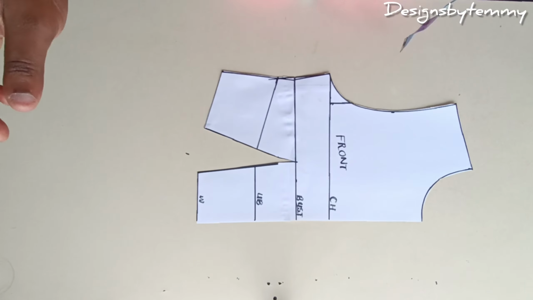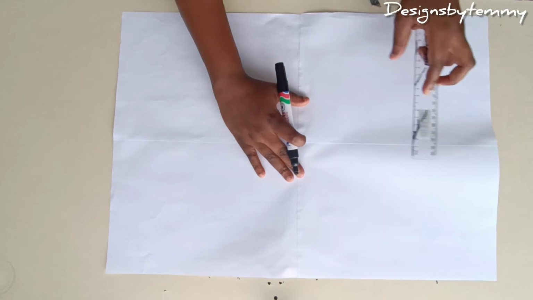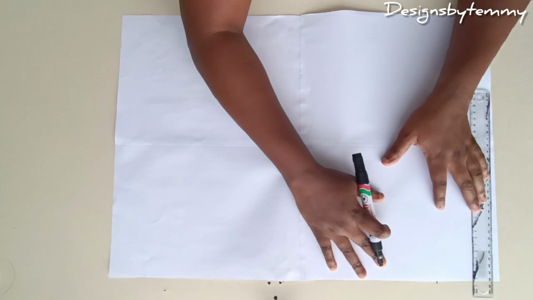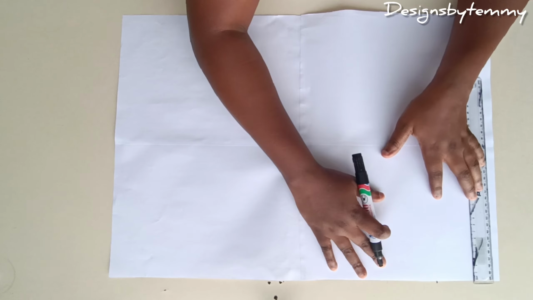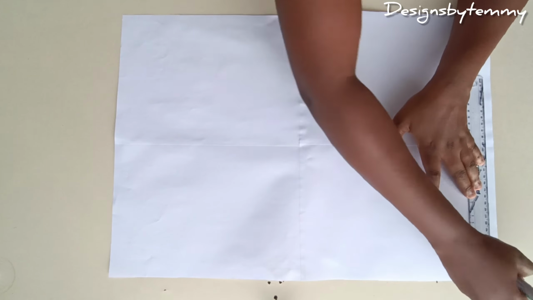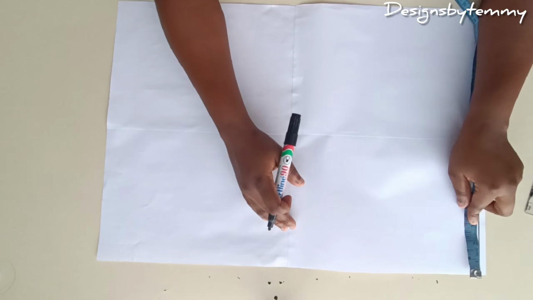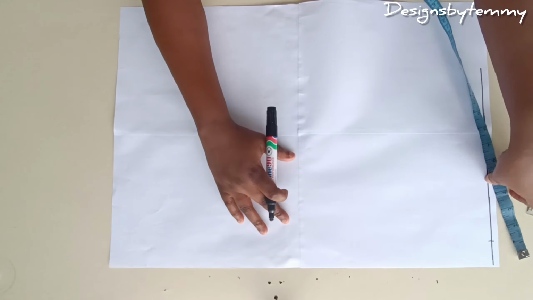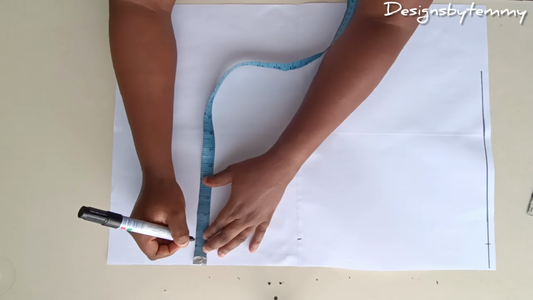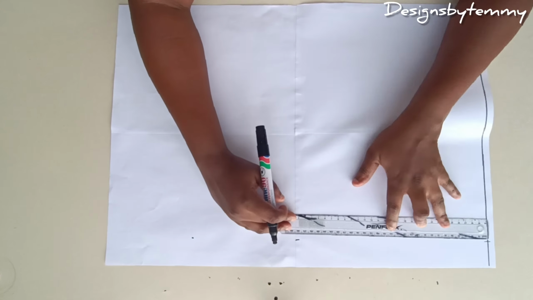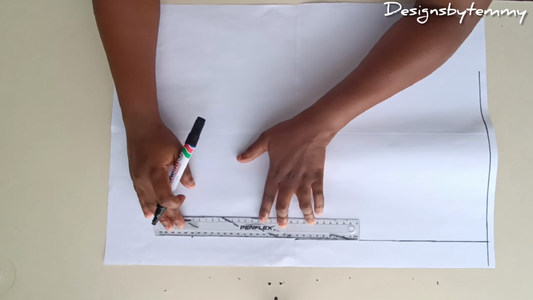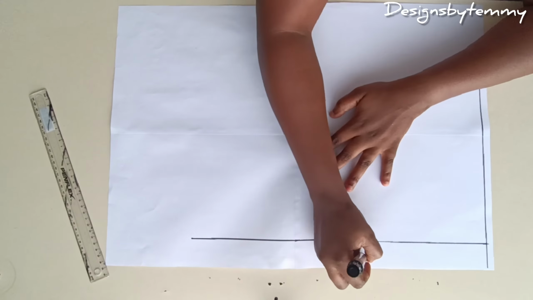I'll move on to the back pattern. I'll mark 0.5 on top of my paper. This is to give me the shoulder line, which is the starting point. So for the back, I'm going to input my 1.5 inch. This is going to be for my zipper allowance. I'll rule out a straight line, and I'll label this the zipper.